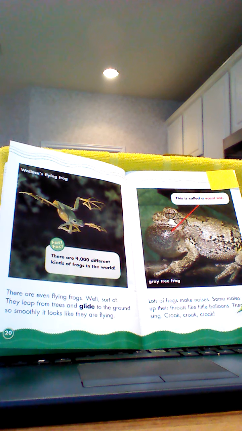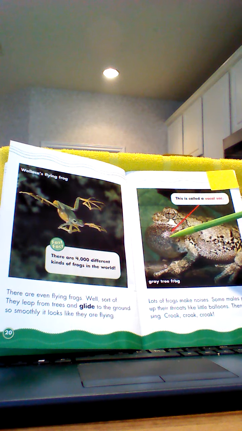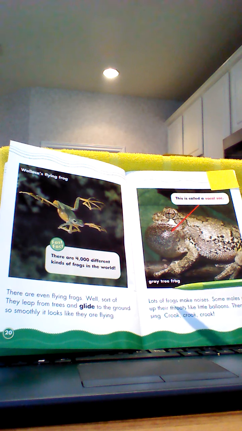There is another characteristic of the male and female frogs. The males usually are smaller than the females, but the males have a special sac, a vocal sac, that is this. This is called the vocal sac. Did you see? Gray tree frog.